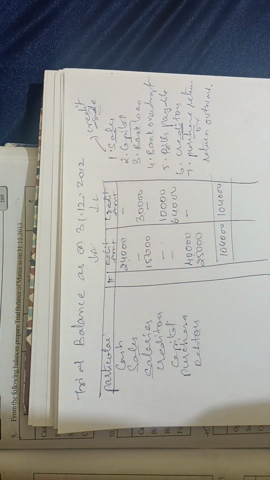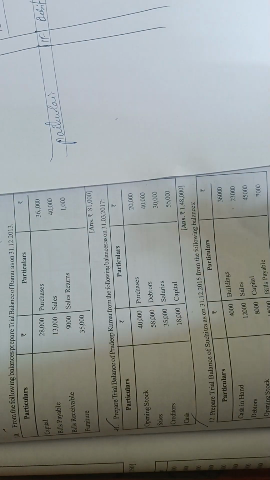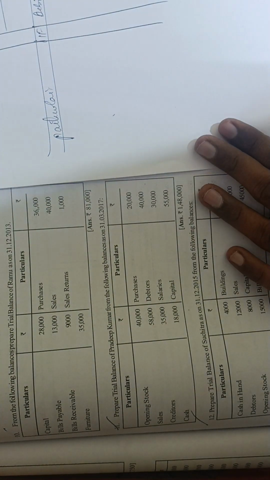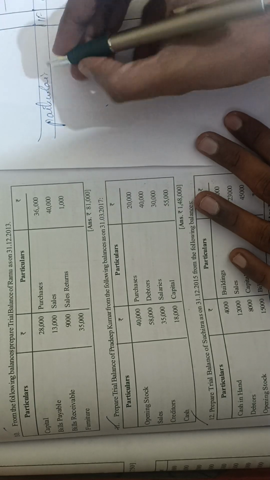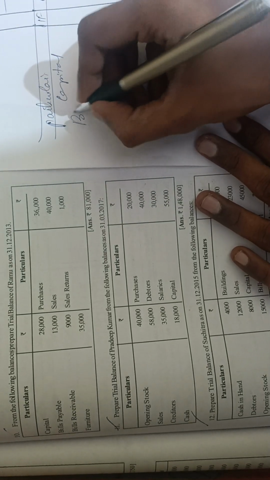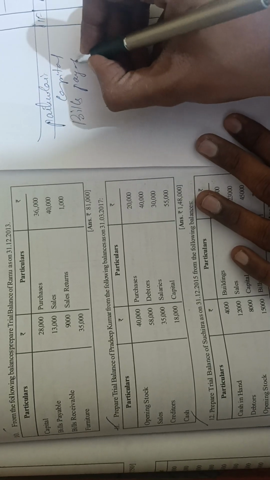Okay, I'll show you one more problem. See the next problem. Yes, come on, see here, see the next one. From the following balances, prepare the trial balance of Ramu as on 31st December 2013. Okay, particulars and amount are there. Just simply copy the entire entries. First here is capital. Okay, question number 10, guys. Don't get confused. First write down capital. Second, bills payable.